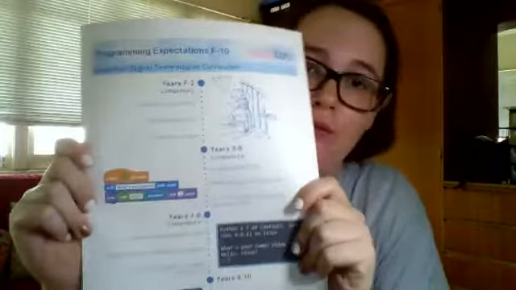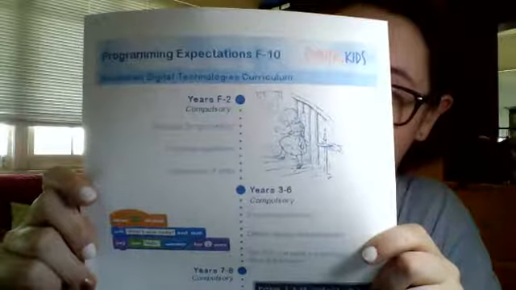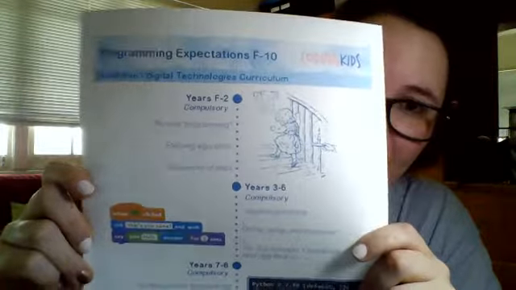Now, programming for prep to year two students are physical programming, following algorithms, and sequencing. Now, physical programming, those could be things like unplugged games that illustrate computational concepts without the need for an actual computer. Following algorithms, well, an algorithm, as we discussed in our previous microlearning series, refers to a set of instructions that a computer needs to complete.